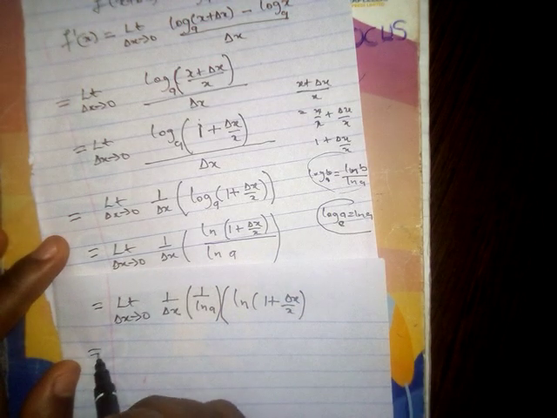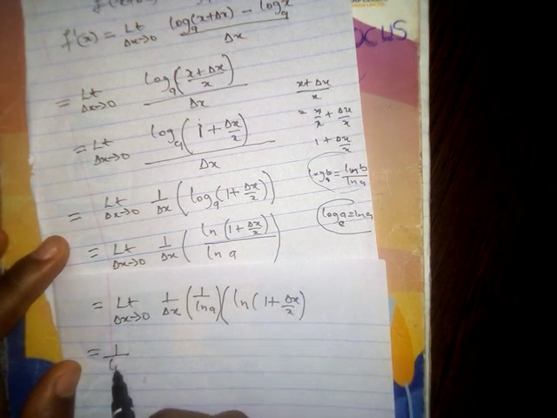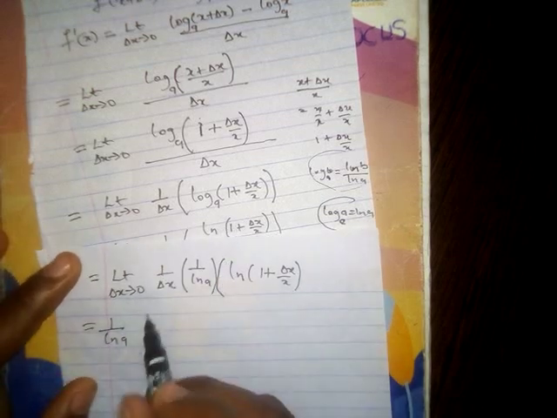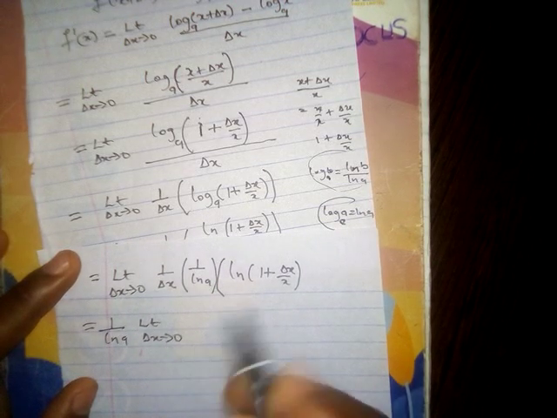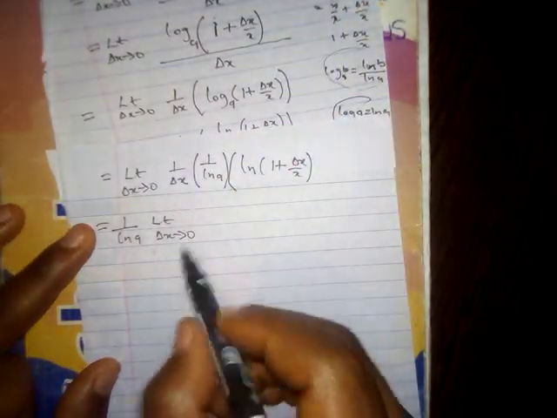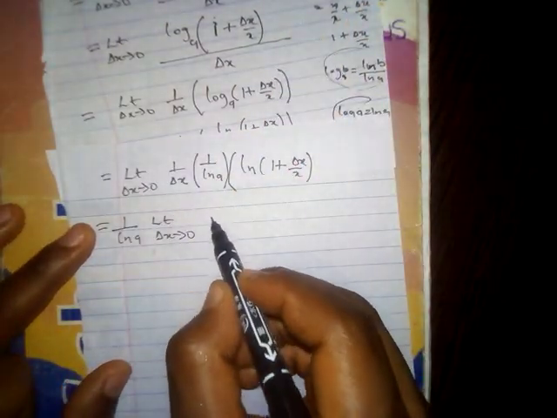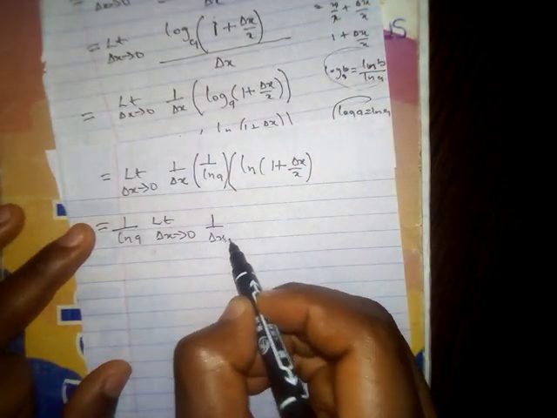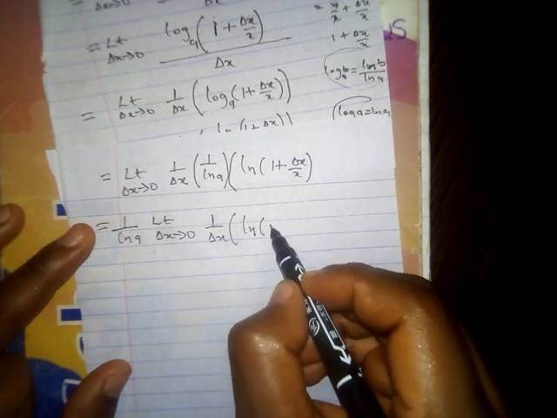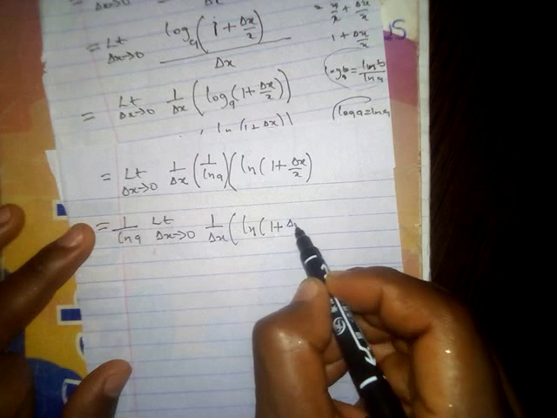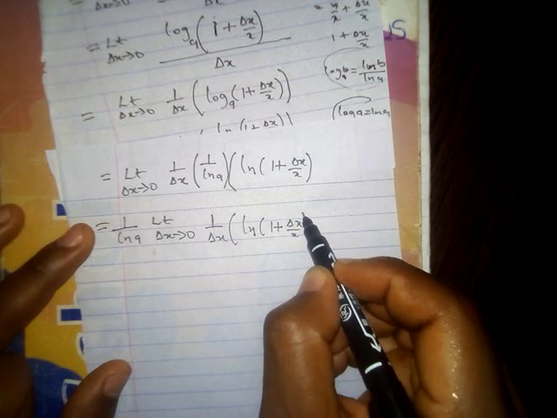So this is going to be 1 over ln a, which is a constant, times the limit as change in x approaches 0 of 1 over change in x times the ln of 1 plus change in x over x.